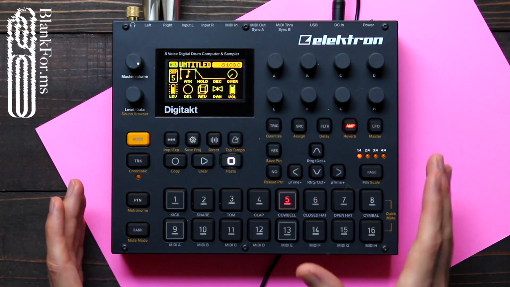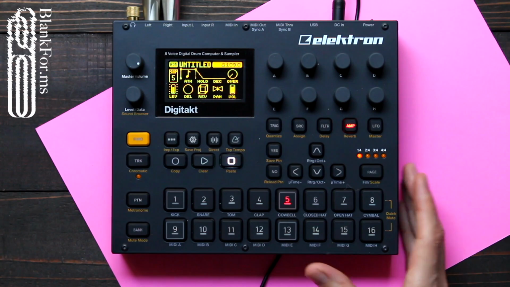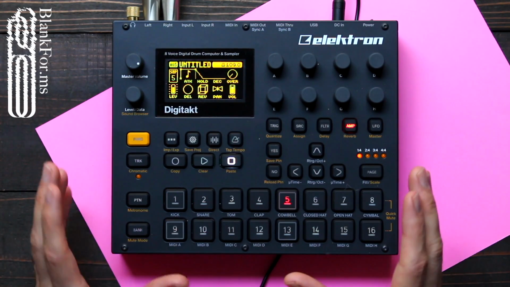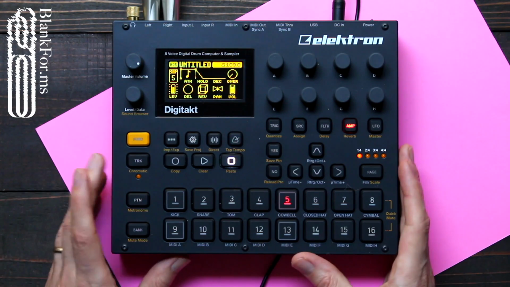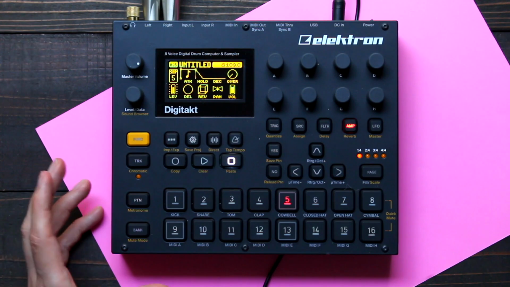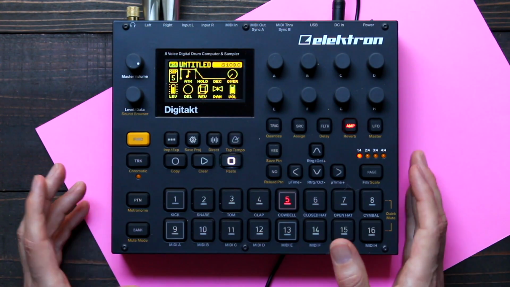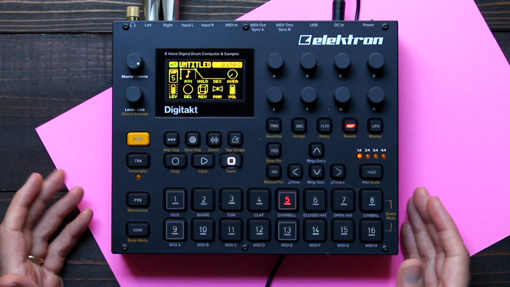The DIGITAKT. I'm just going to go through one of the basic ways I like to start drafts, ideas. I use it mostly for drafting up beats because essentially that's what it's made for. It's sort of its easiest lane. It can do a lot more. It can do a lot of really interesting textural, compositional sort of stuff. But I'm just going to show you in the most basic way how I like to create things with it.